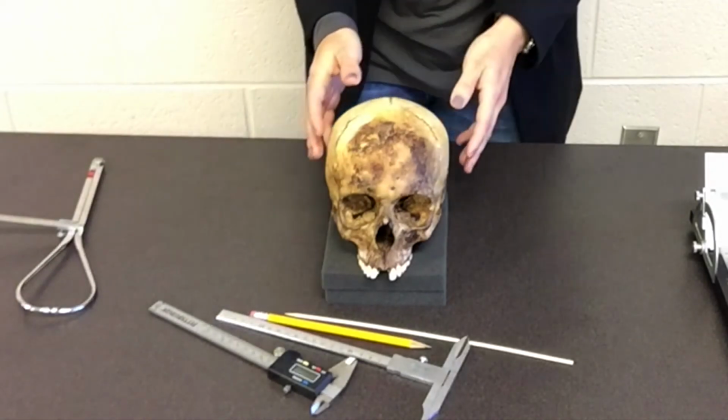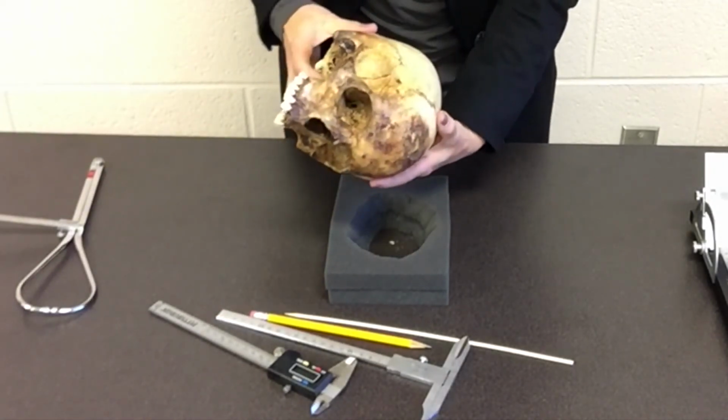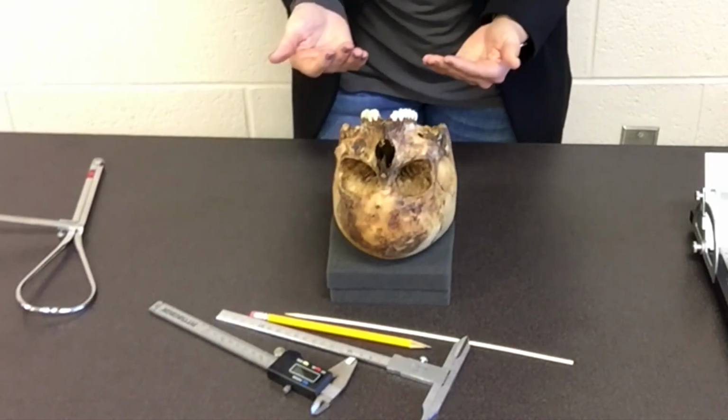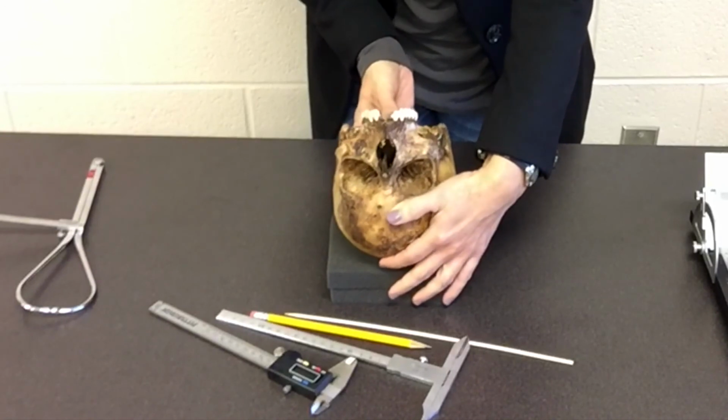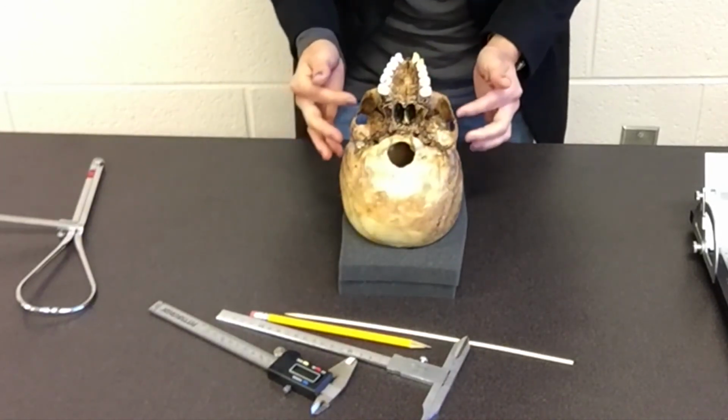The next measurement is bizygomatic breadth. This measurement is taken with the skull resting on the occiput with the base facing the measurer. Now, I'm going to turn the skull towards you, the viewer, so that you can see where I'm taking the measurement.